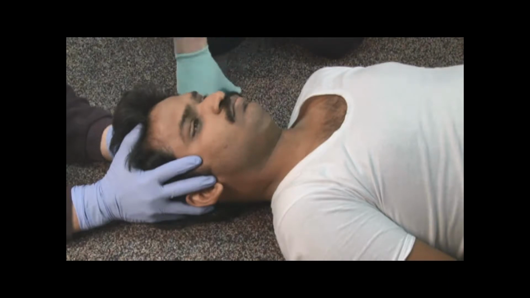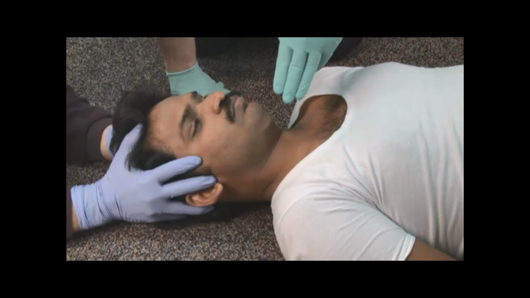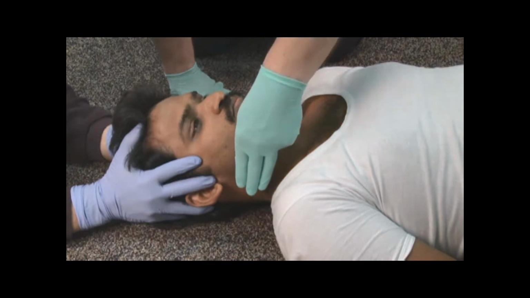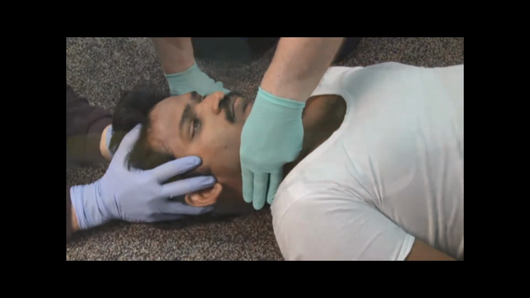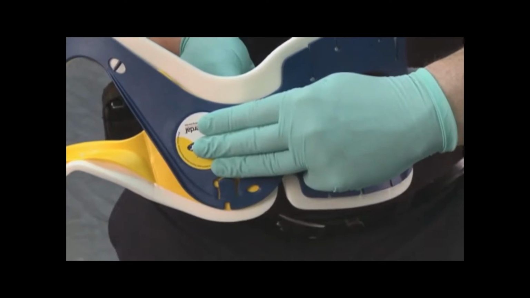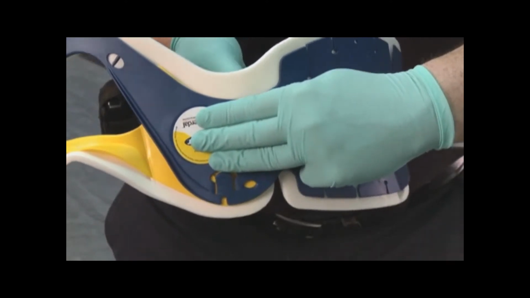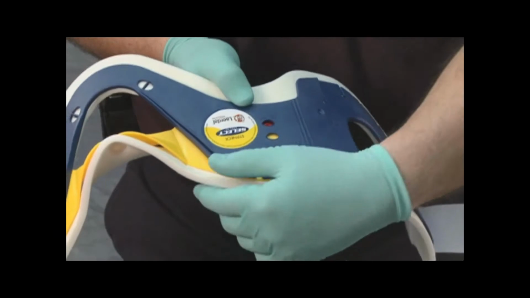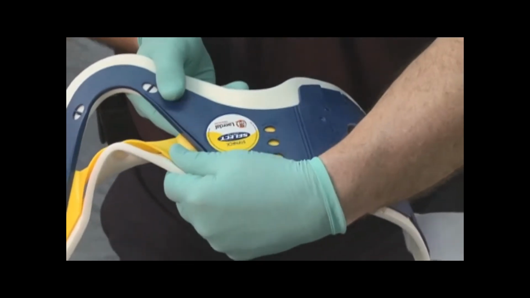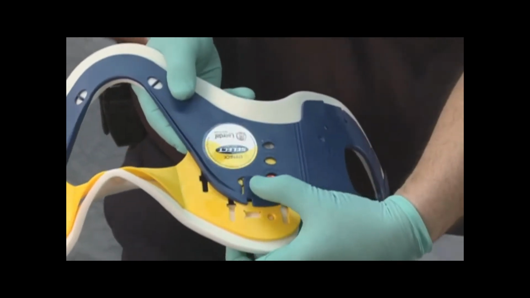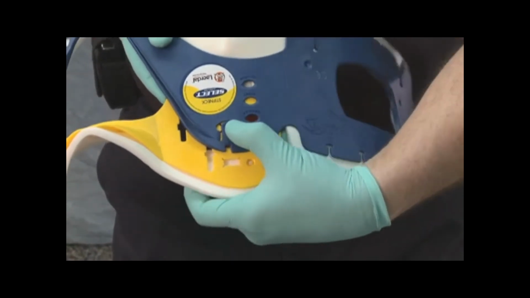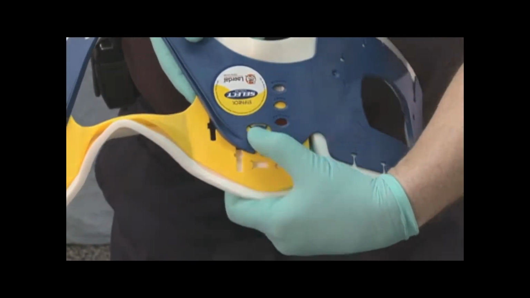The second provider uses his or her fingers to measure the distance between the patient's lower jaw and shoulder. The provider uses this measurement to select a properly sized collar or to set an adjustable collar to the correct size. If an adjustable collar is used, the provider must make sure the collar is locked into the proper size.